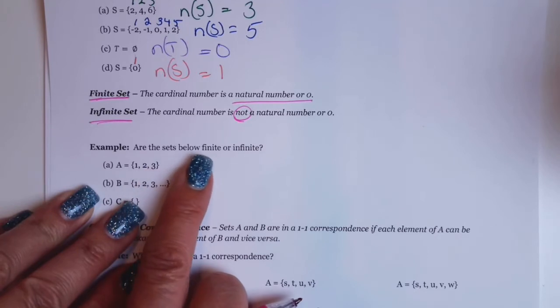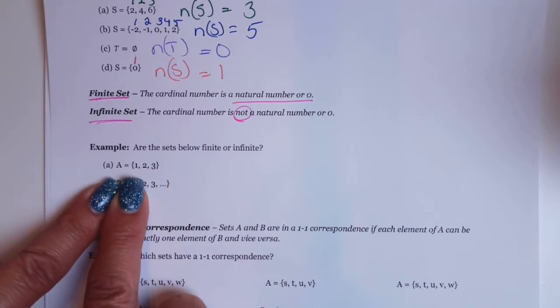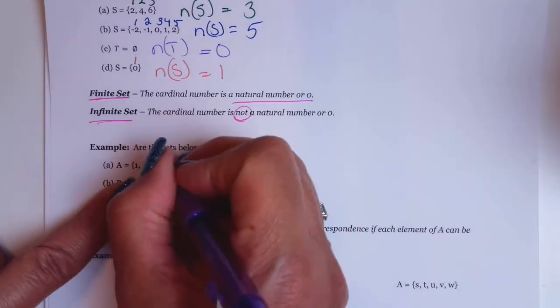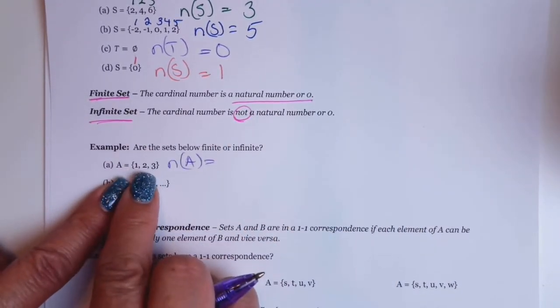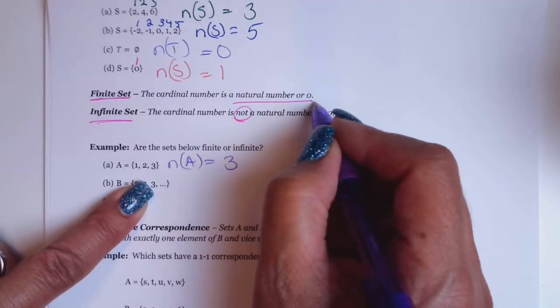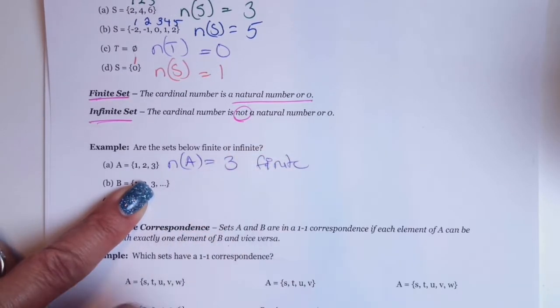Are the sets below finite or infinite? Set A has 1, 2, and 3. So what we're looking for here is the cardinal number. The cardinal number of this set A is 3, because it has 3 elements. So natural number or 0. So this is finite.